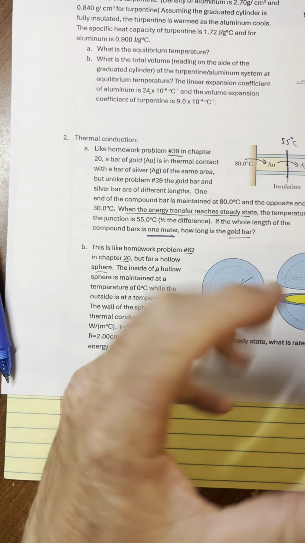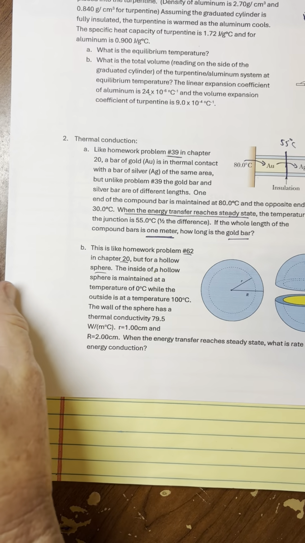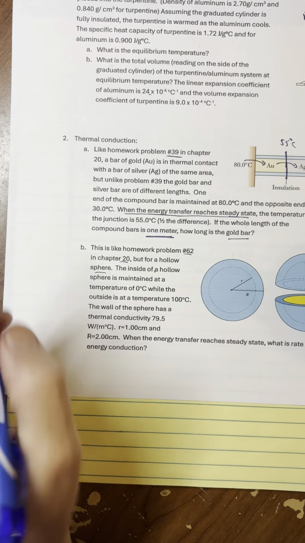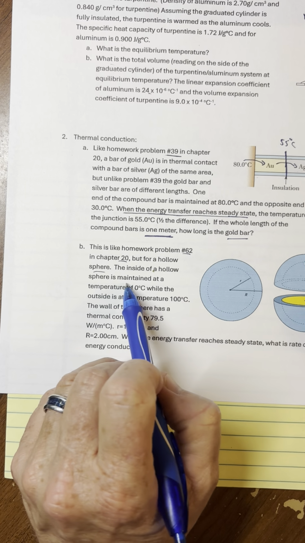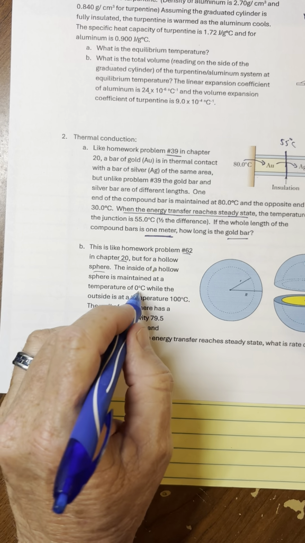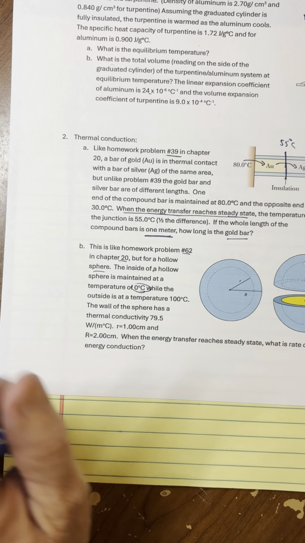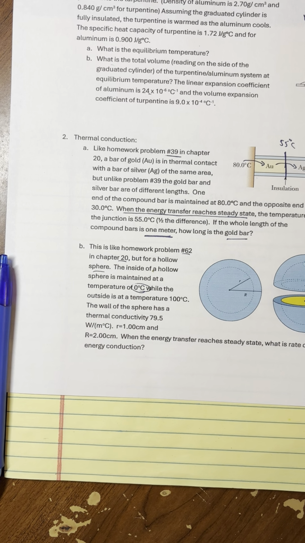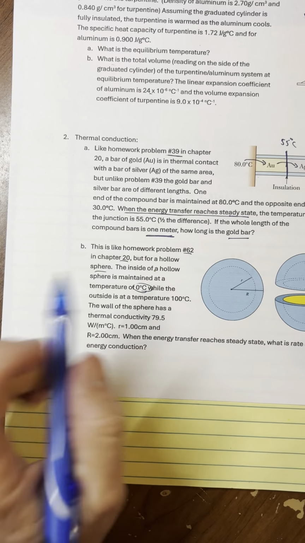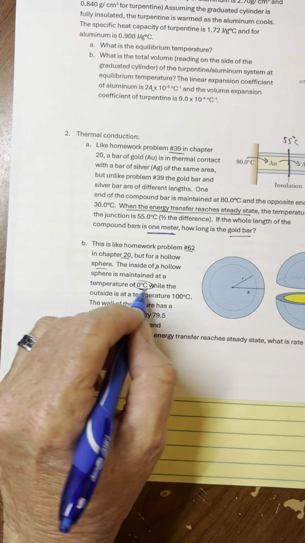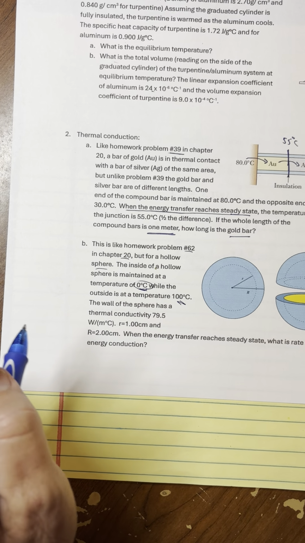We don't have a pipe. This is just a sphere of some kind, some kind of container. The inside is maintained at 0 degrees, probably some ice bath or something, while the outside is at 100 degrees. So you've got it maybe sitting in boiling water. So we got ice water inside, we got boiling water on the outside.